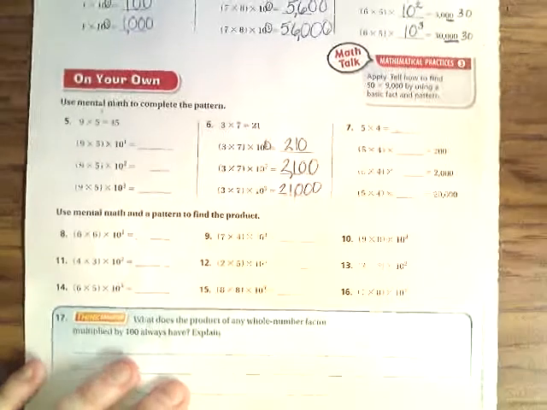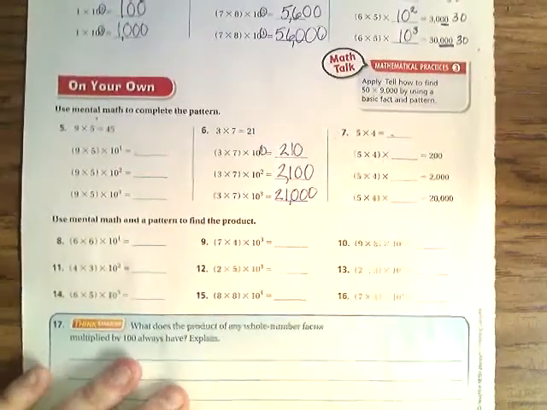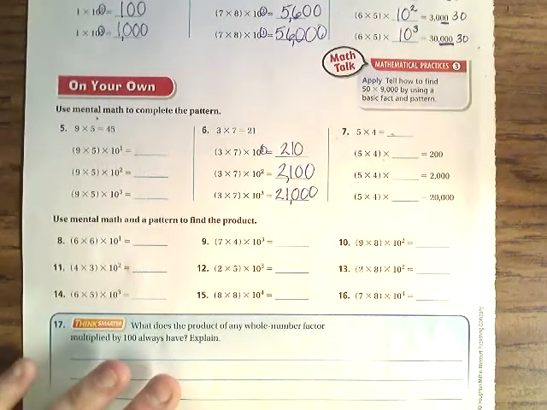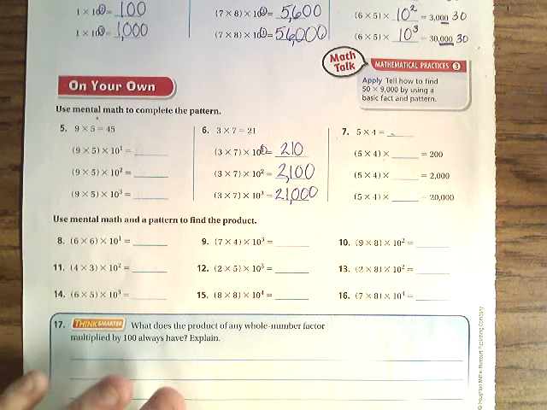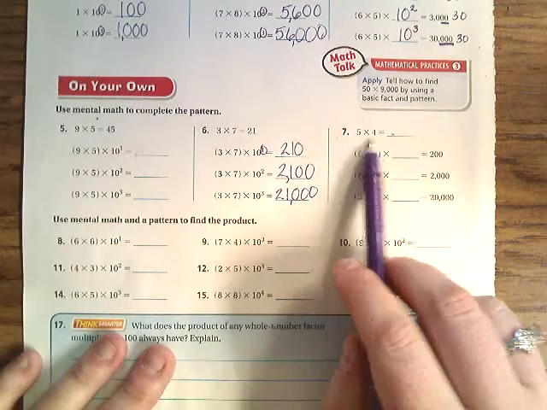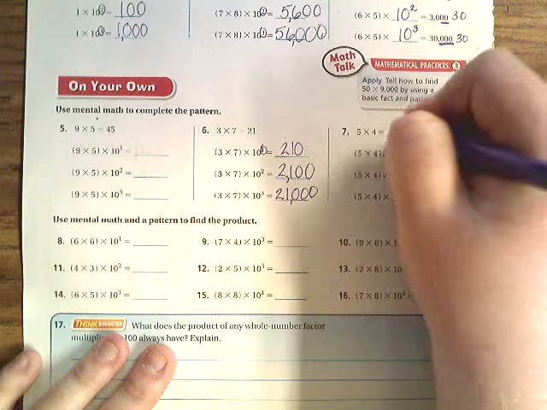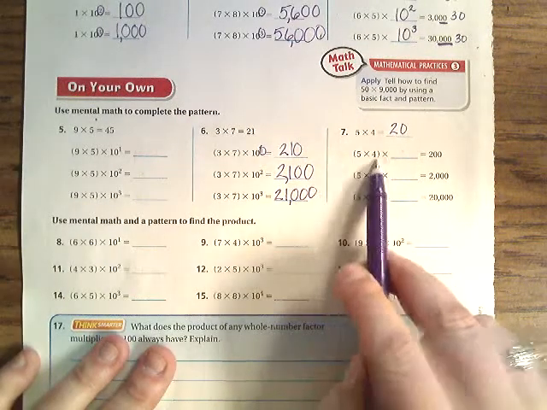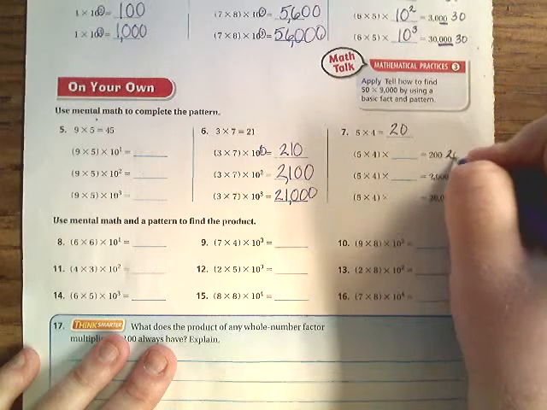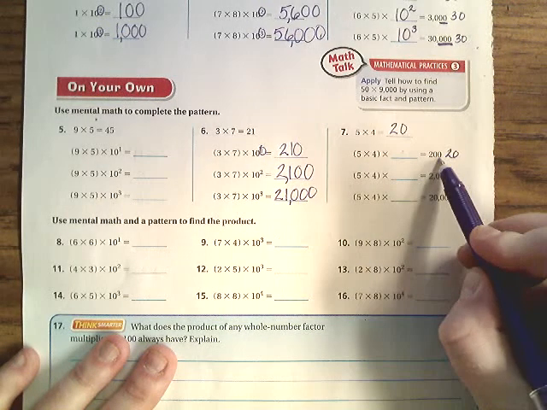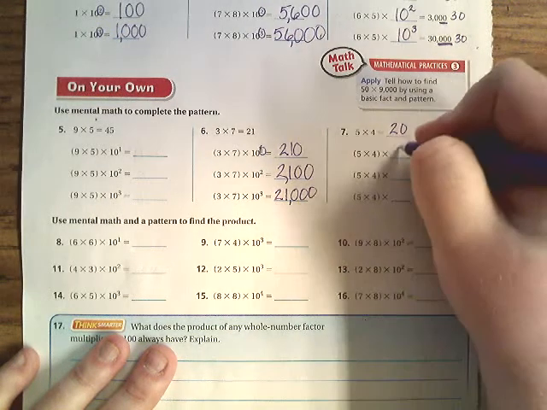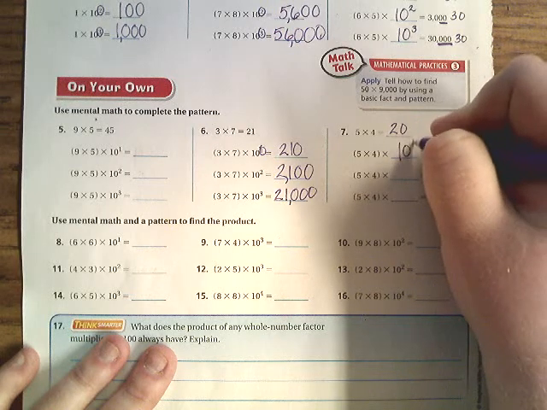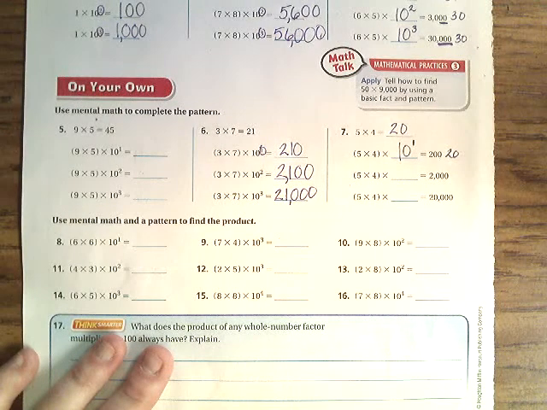All right, let's look at number 7. This one's a little bit different because we're going to be looking at the base and the exponent, okay? So we have 5 times 4, which is 20. And down here we have 5 times 4, which we know is 20. And they tacked on another 0. So we know that our exponent has to be a 1, 10 to the first power.